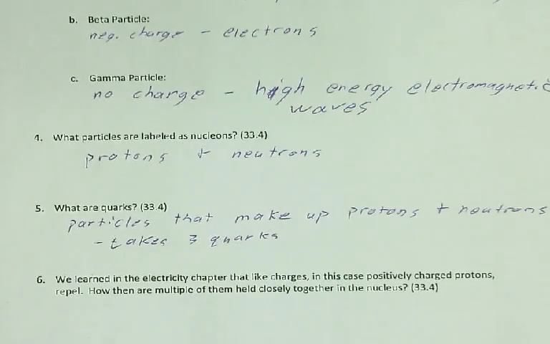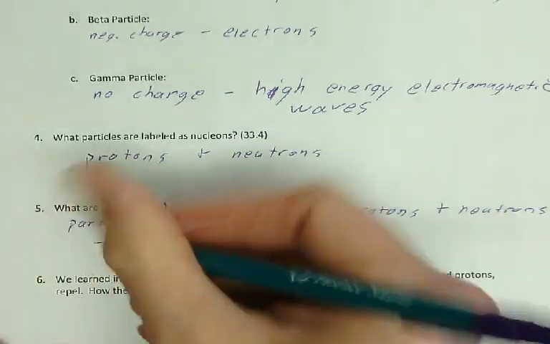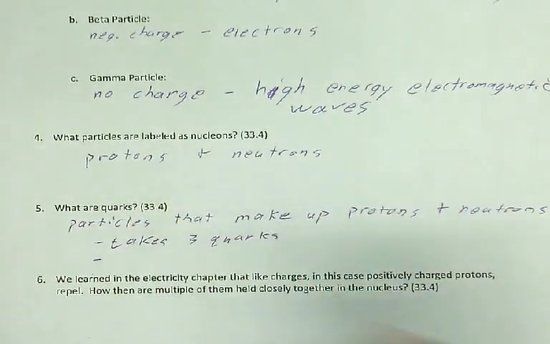I'm not going to make you memorize or know what the 6 types of quarks are. You should know that there's more than one. It's not just one thing.